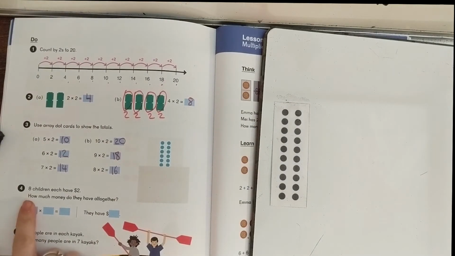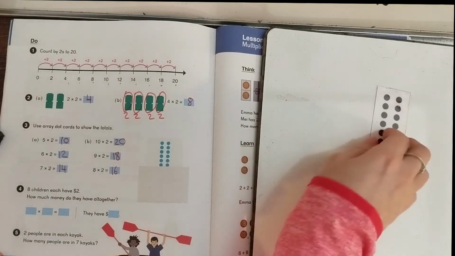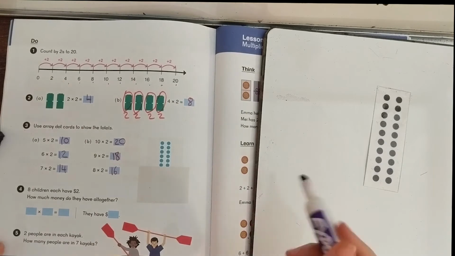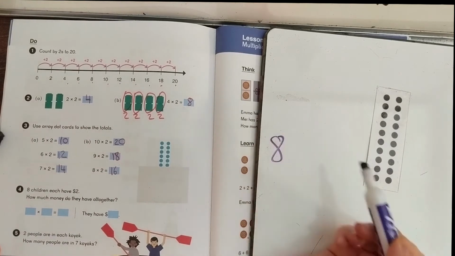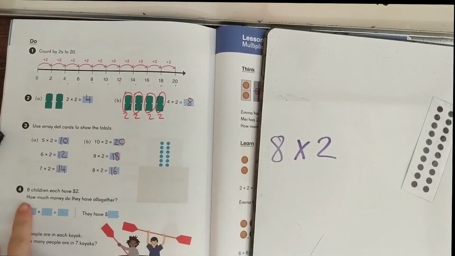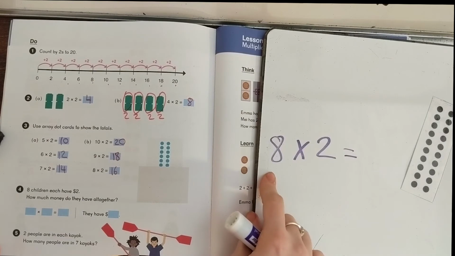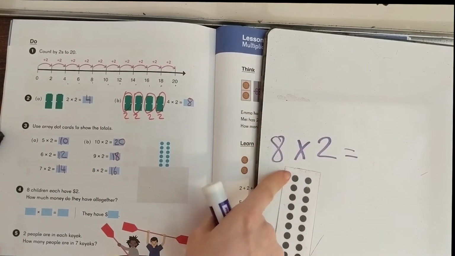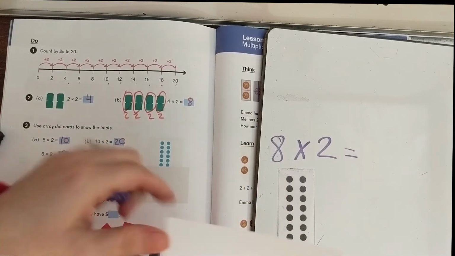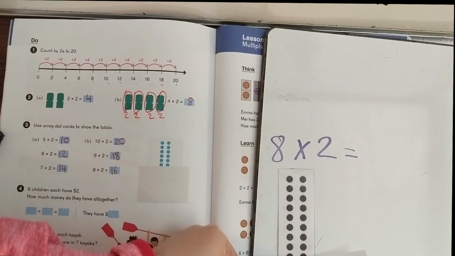Now let's do number 4. It says 8 children each have $2. 8 children, each of them have $2. How much money do they have altogether? 8 children, 8 groups of 2. 1, 2, 3, 4, 5, 6, 7, 8.